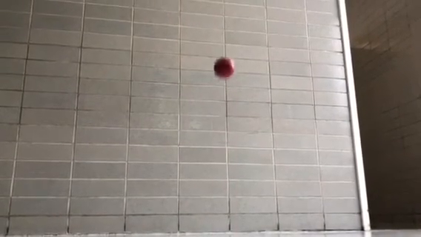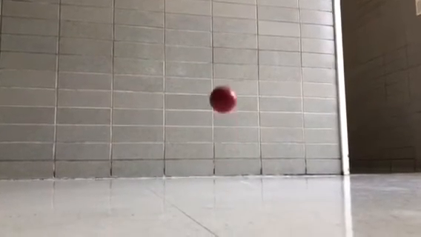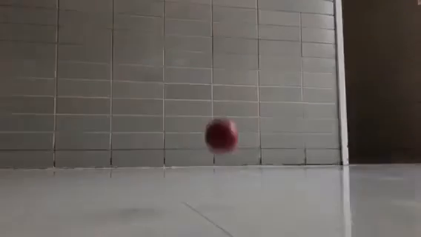This represents Newton's third law because the definition of Newton's third law is for every action there is an equal and opposite reaction. The action force is the ball hitting the floor, and the reaction force is the floor pushing back on the ball, making the ball bounce back up.